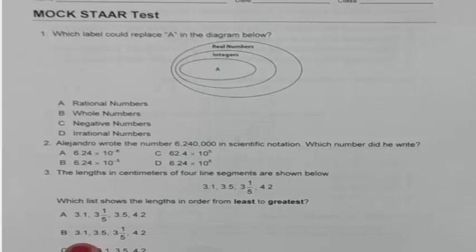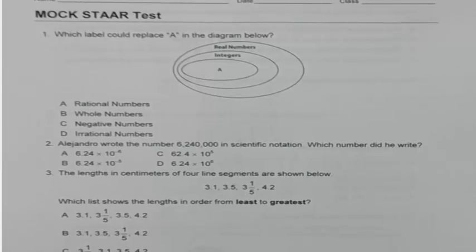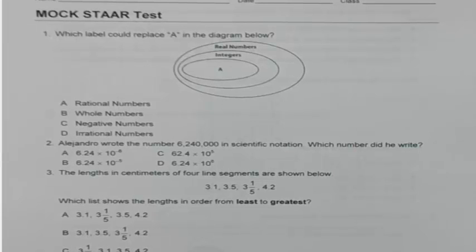B. 3.1, 3.5, 3 1/5, 4.2. C. 3 1/5, 3.1, 3.5, 4.2. And D. 4.2, 3.5, 3 1/5, 3.1.